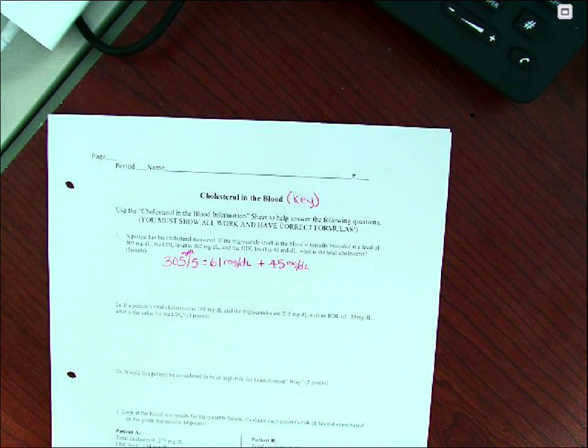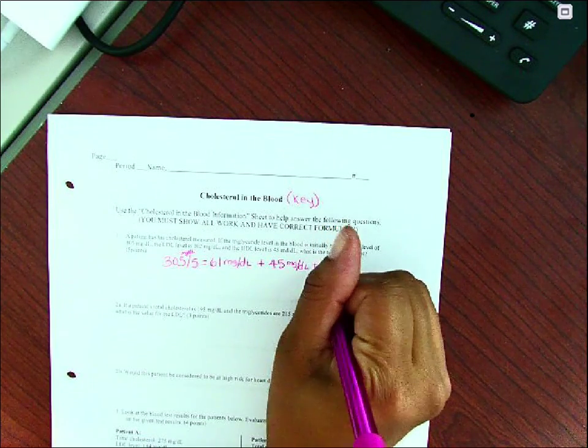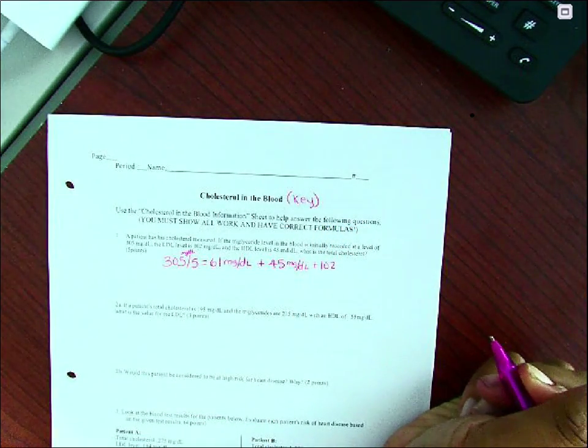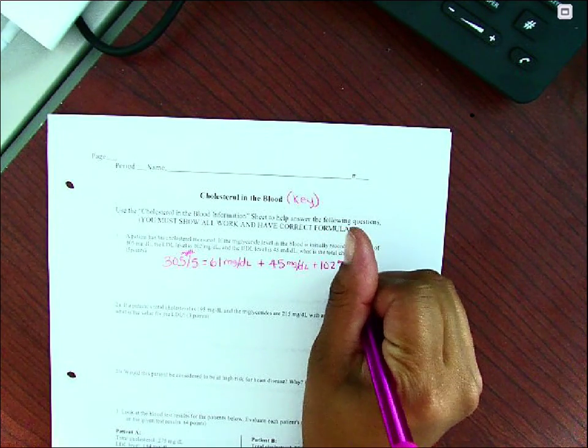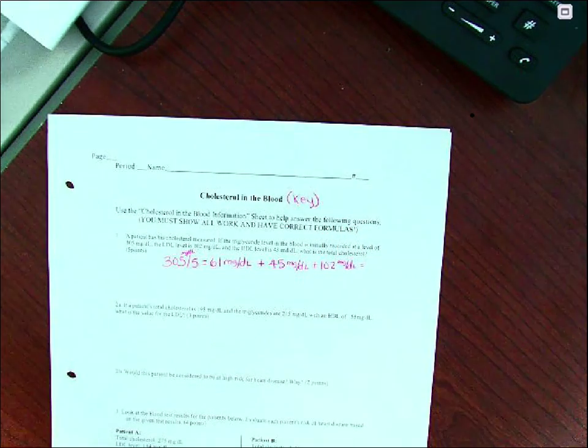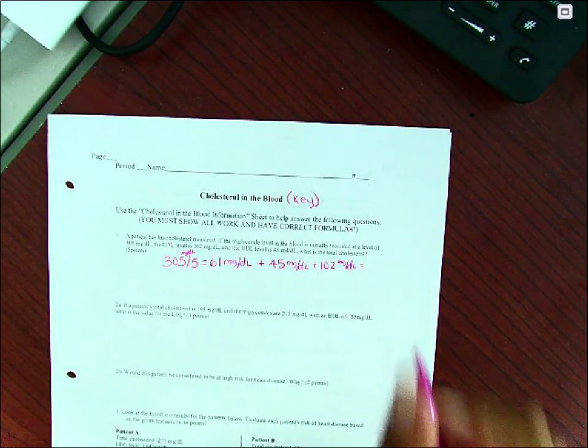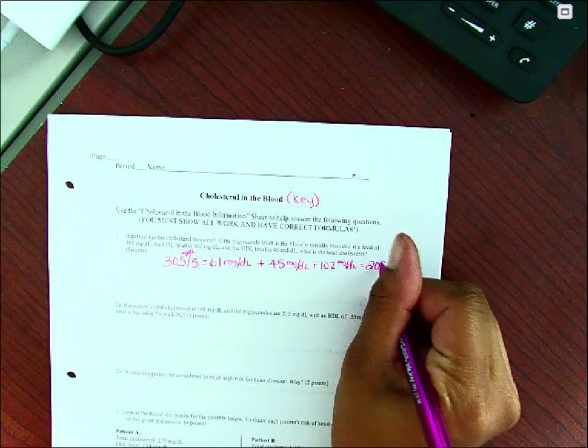plus 102. 102 what? mg dl. For the what? It should say mg. Yeah, it's an error. And then what do we get? I'll add it up for you. Get 208 what?